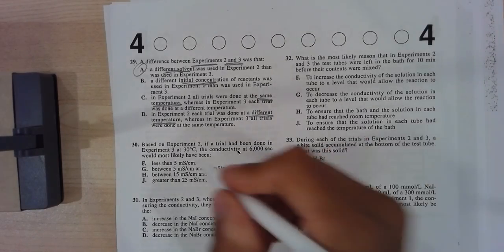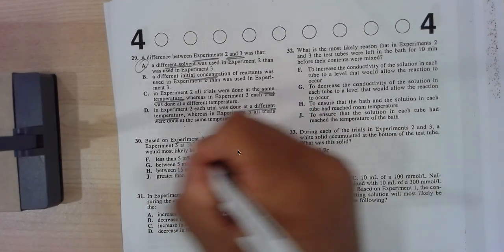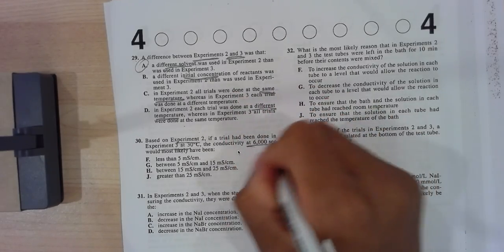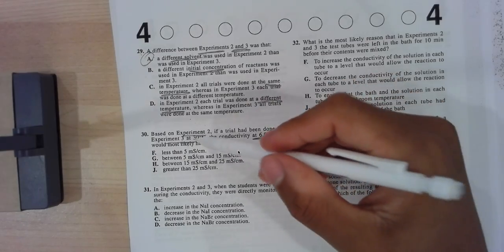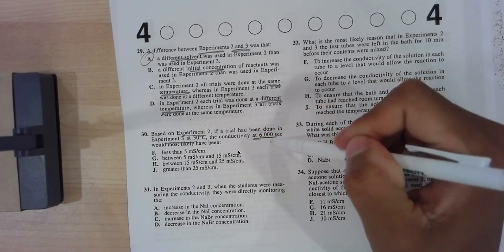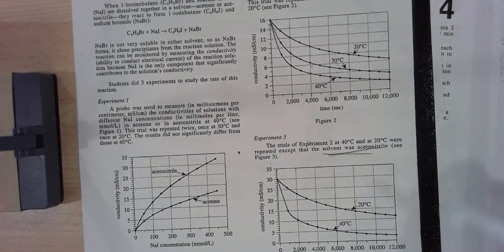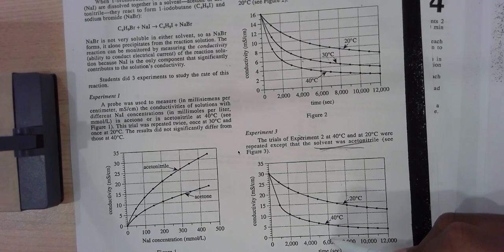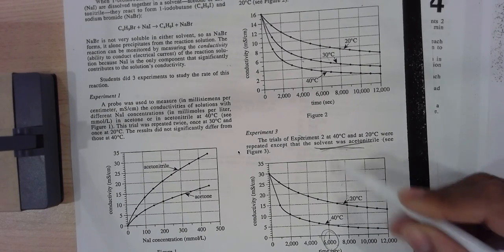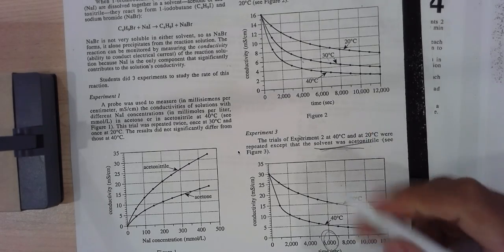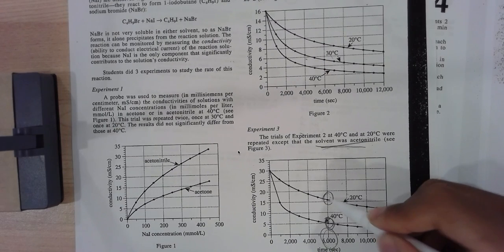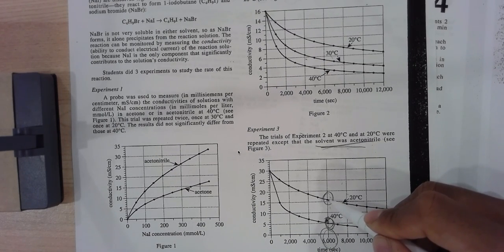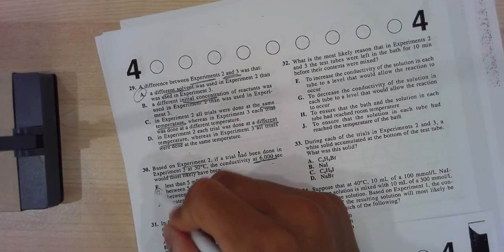30. Based on experiment 2, if a trial had been done in experiment 3 at 30 degrees Celsius and at 6,000, the conductivity would most likely be what? So I'm going to experiment 3, 30 degrees, and at 6,000. Looking at this one, it should fall somewhere in between these two, somewhere between 5 and 15. Don't even bother looking at the exact number, just estimate. It's 5 and 15. And that's why it's G.